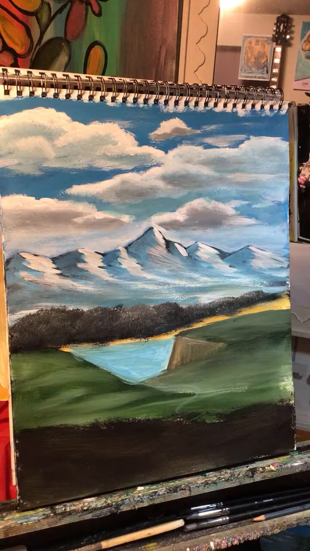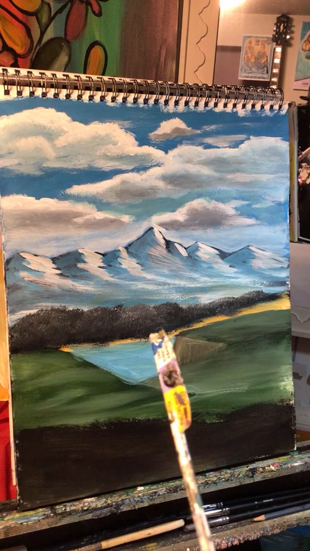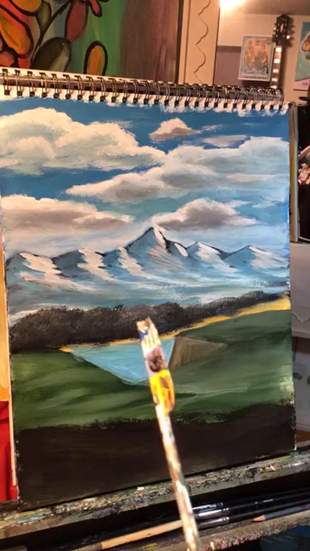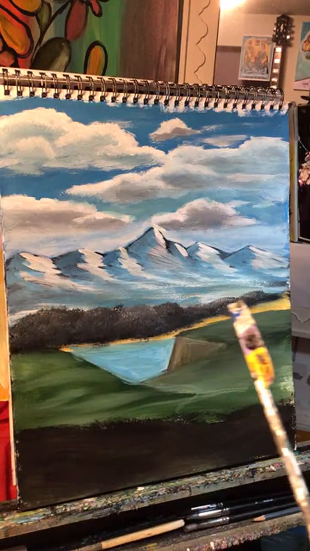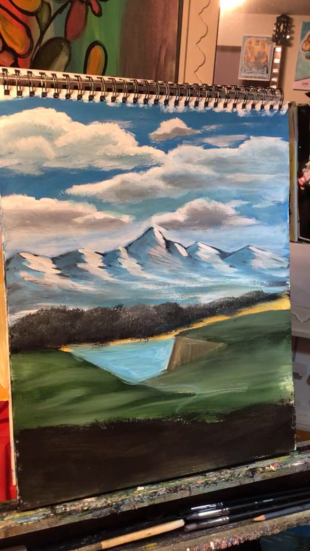But man, I'm really digging this landscape so far. I covered up all my colors. I left a little here. You know how I like that yellow ochre? And I covered it all up. But I left a little right there. That looked good.